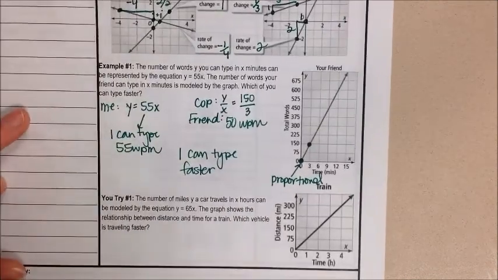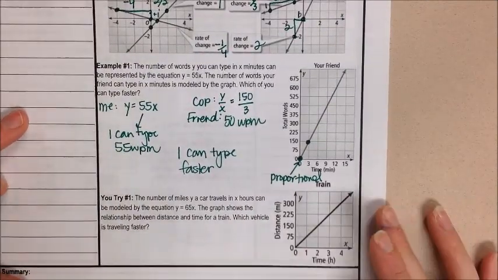Okay, go ahead and do the You Try. It's about a car and a train.